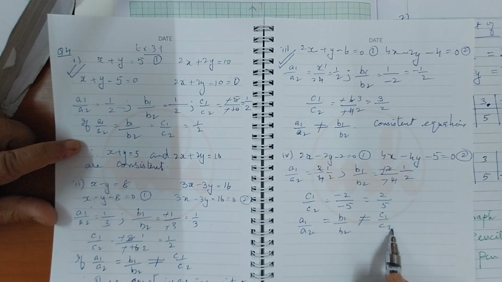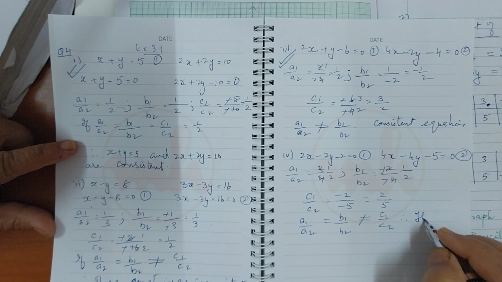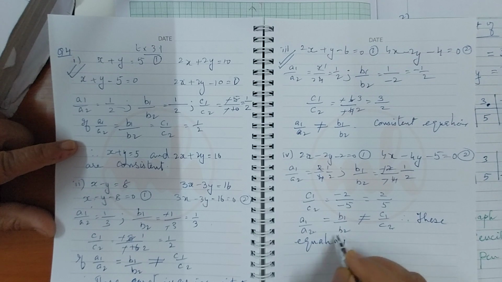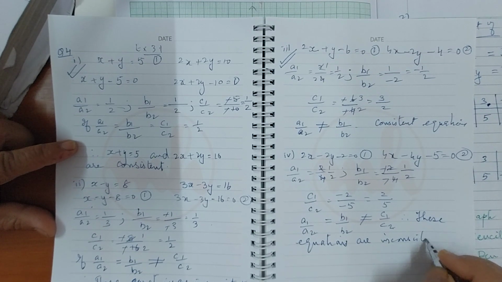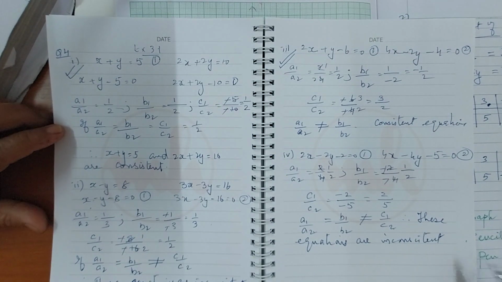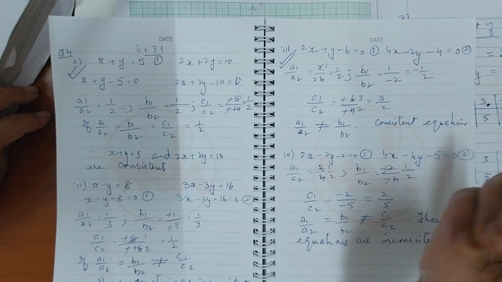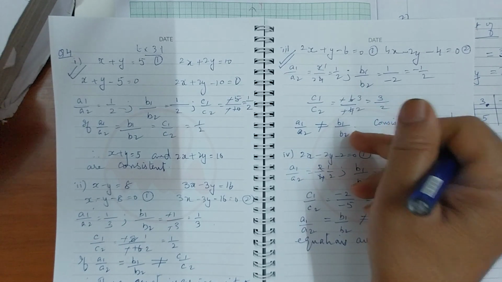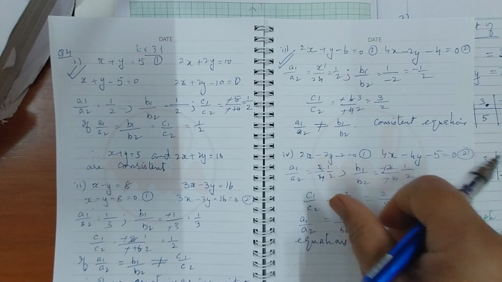So if we get such a relation, then what do we understand from this? These equations are inconsistent. Inconsistent equations. So the question here says that if the equations are consistent, find the solutions graphically, and if they are inconsistent, you have to just leave it like that.